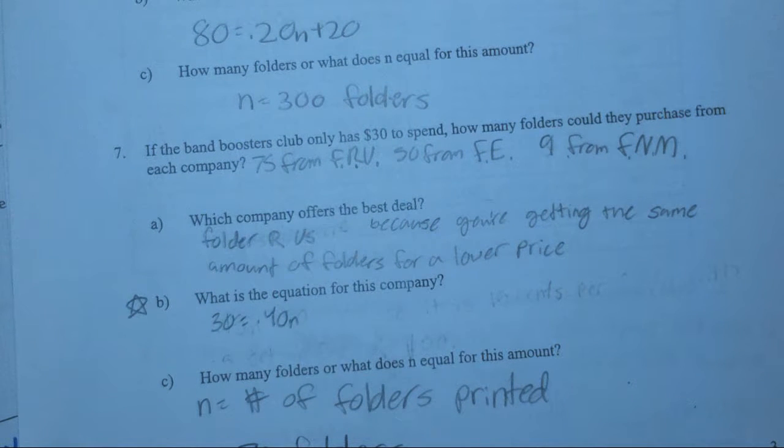So for Folders R Us, it's 75, and the booster club only wanted to spend $30. So the equation would be 30 equals 40 cents times the number of folders, because one folder costs 40 cents. And they don't have a setup fee. Anyone have any questions for Kristen?